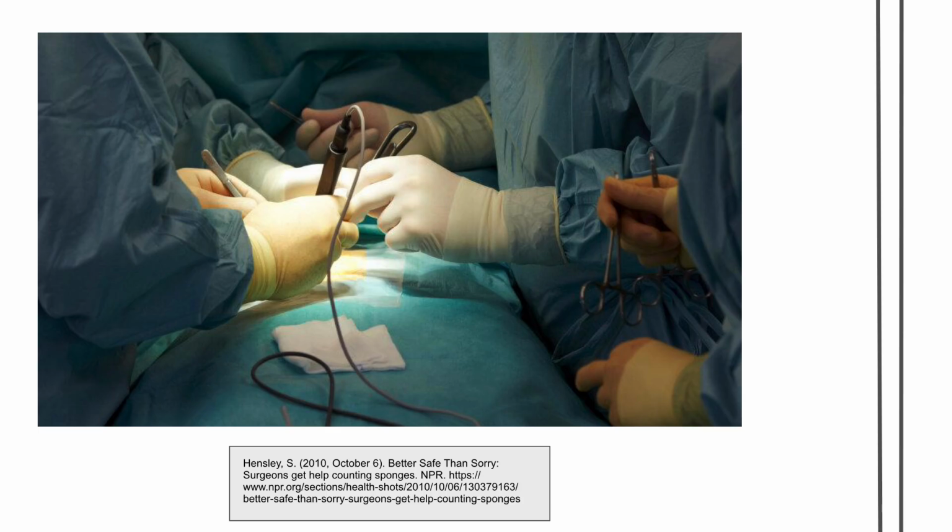Once the procedure is completed, the abdominal wall is closed. Before closure, the instrument and pad counts must be double-checked. The surgeon should manually inspect the peritoneum for any retained pads or instruments, even if the surgical technologist has found the count to be correct.